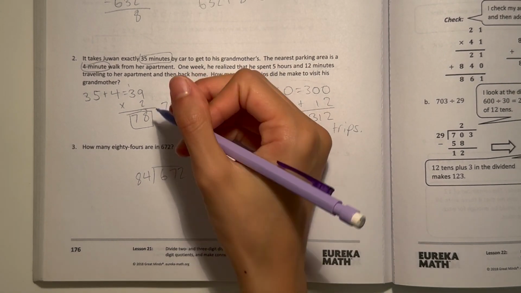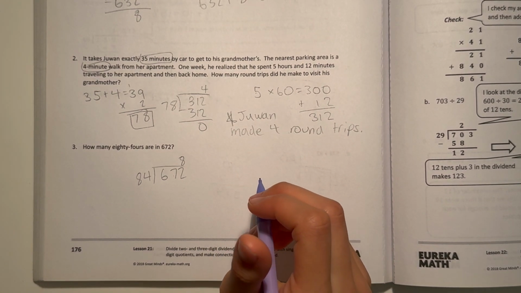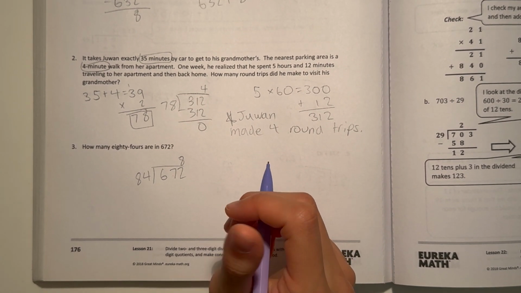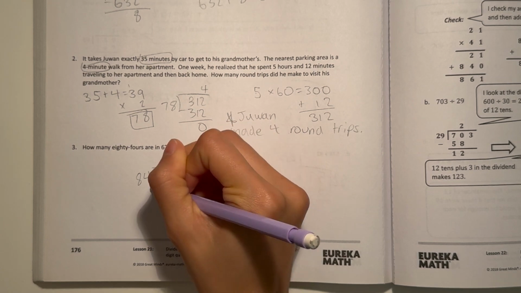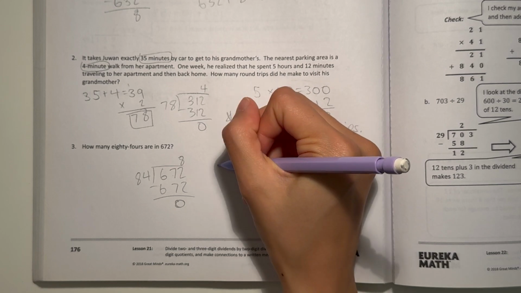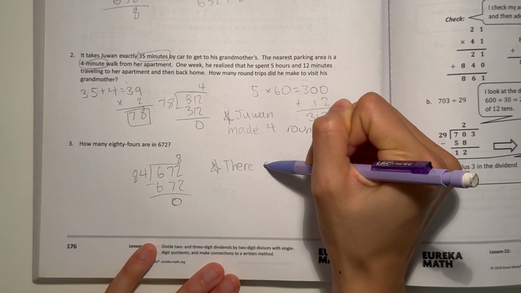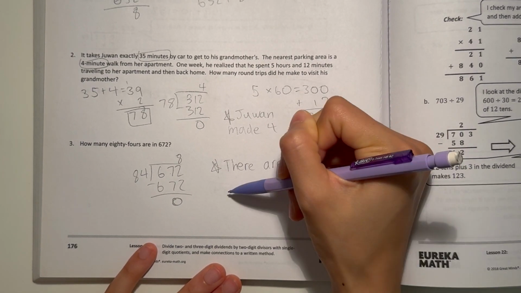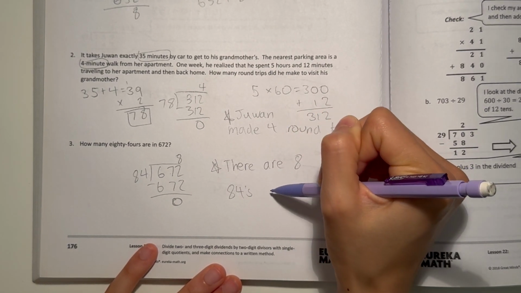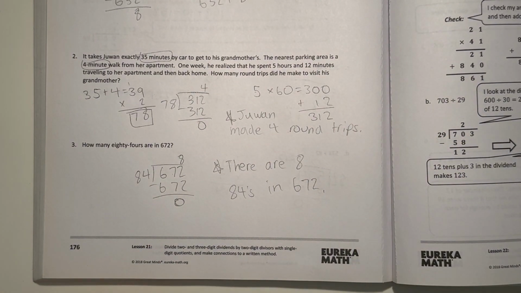So 84 times 8 will give us 672. So they cancel out. That's 0. 8 remainder 0. That means there are 8 84s in 672.